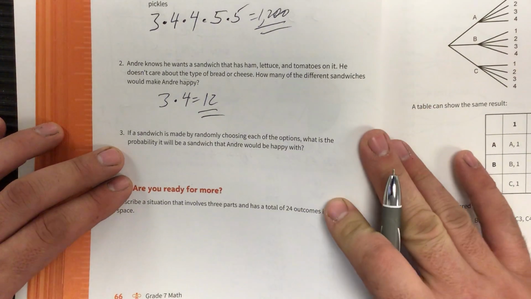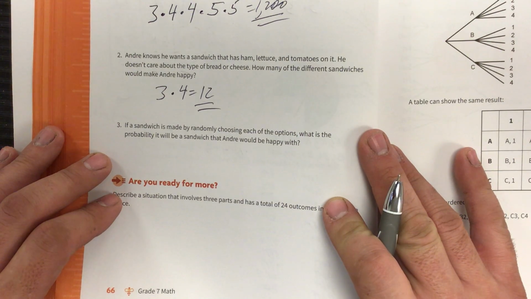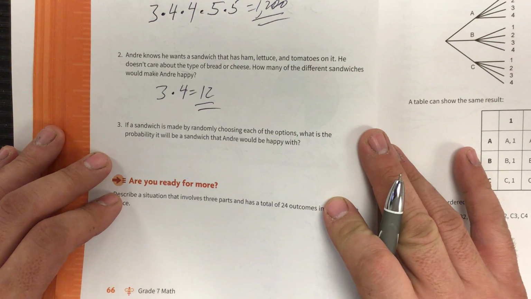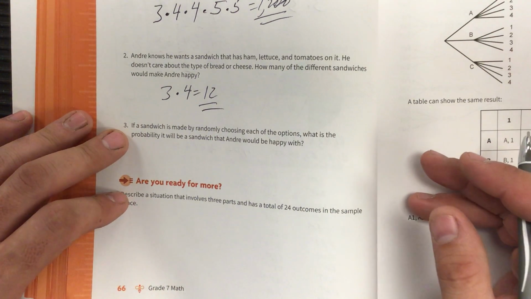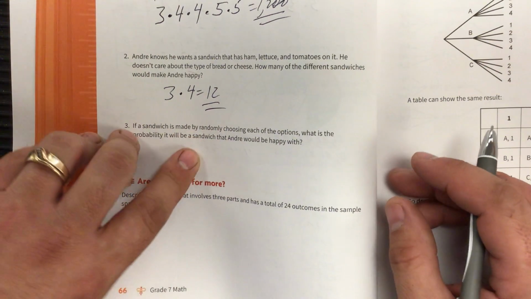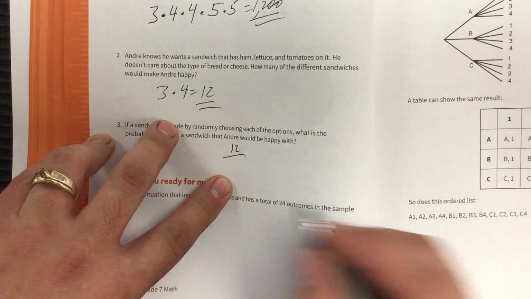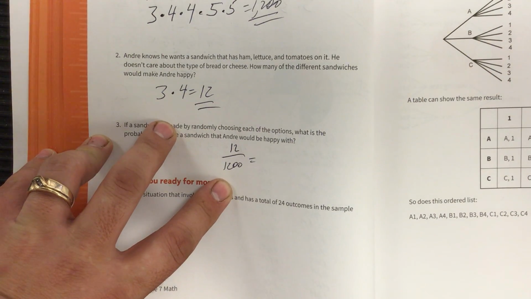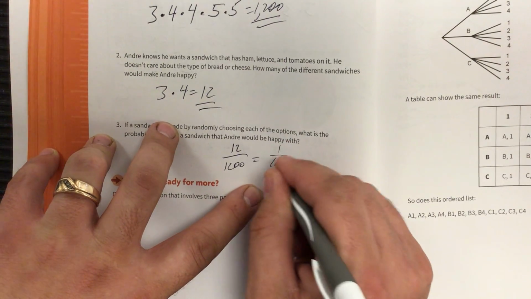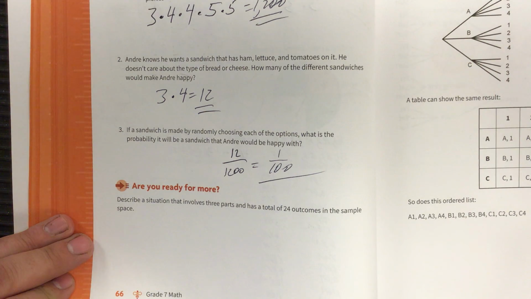Question 3, if a sandwich is made randomly, what's the probability that he'll be happy with it? 1 out of 12. No. How many sandwiches would he be happy with? 12. How many total options were there that we said? 1,200. So 1 out of 1,000. No. 1 out of 100. So he's got a 1% chance of being happy with his sandwich.